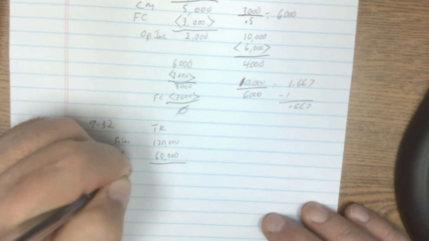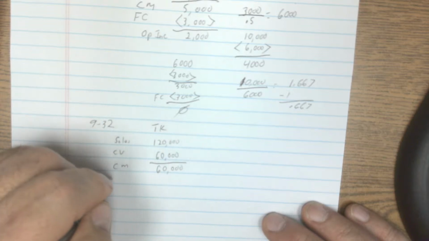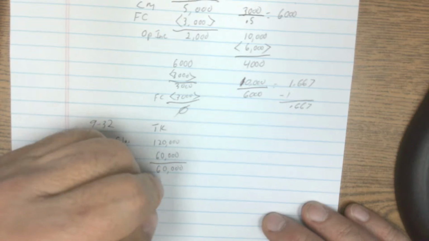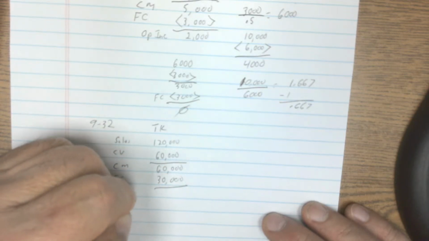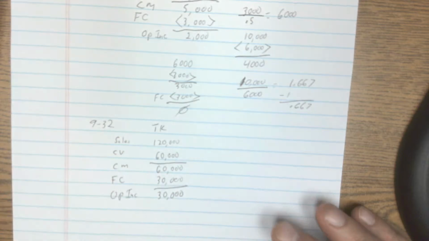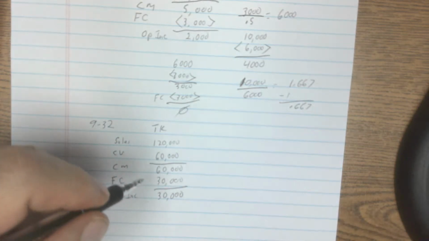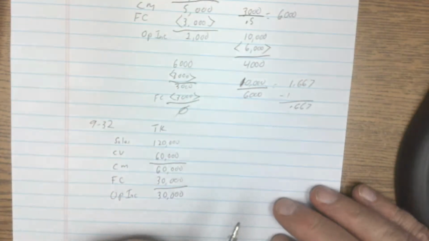Gives us contribution margin of 60,000. Take away the fixed costs of 30,000. Gives us operating income of 30,000. I don't like problems where you end up with a lot of double numbers, because it's like, where did that number come from, when we start doing stuff.